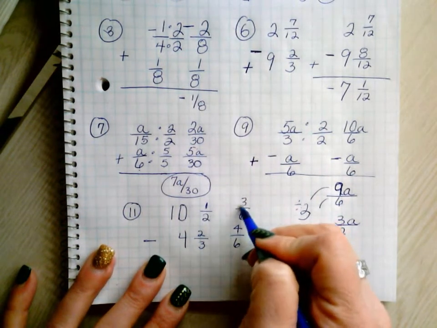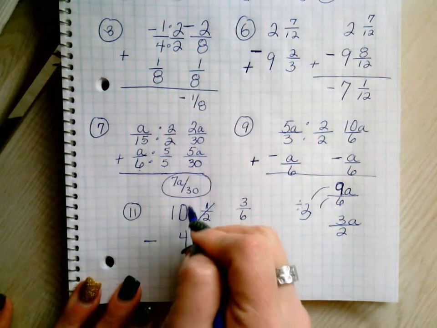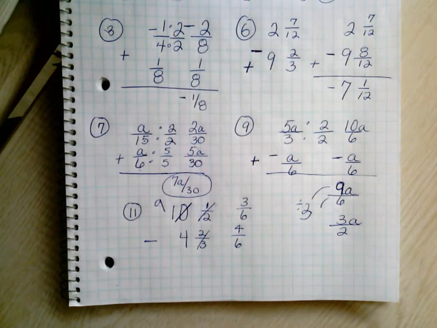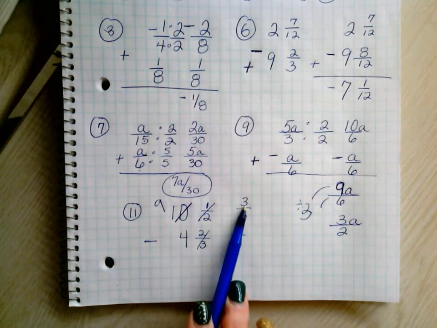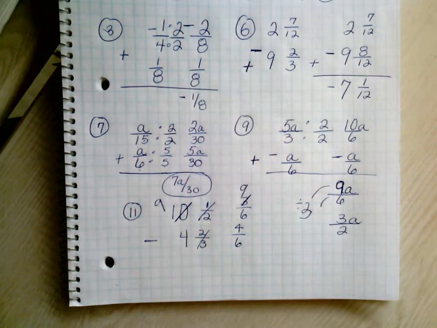1/2 becomes 3/6. Now, instead of converting to mixed numbers, I am going to simply borrow. I'm going to keep it as a basic subtraction problem for those of you that like it that way. Borrow from the 10, it becomes a 9. The whole that I borrowed is 6/6. Add the 6/6 to the 3/6, and you now have 9/6.